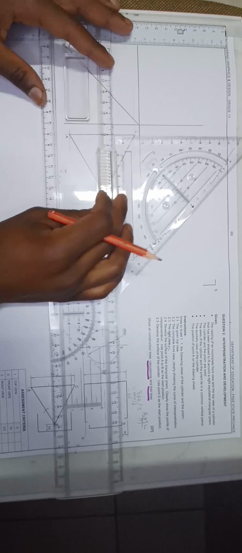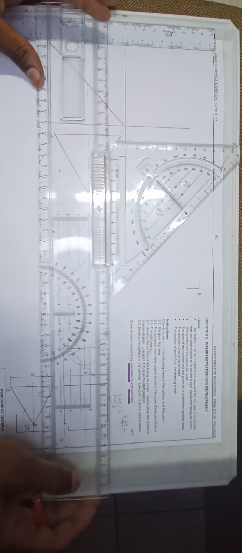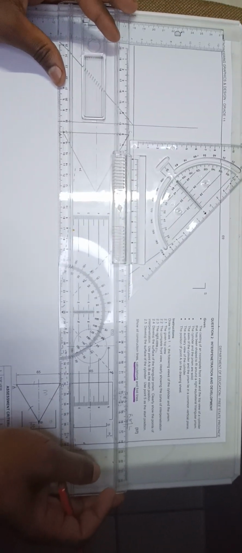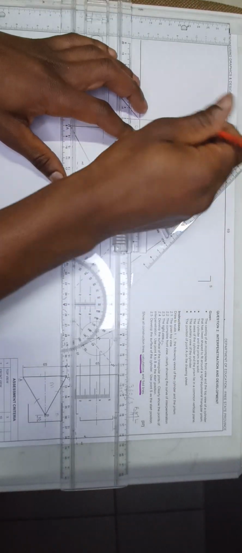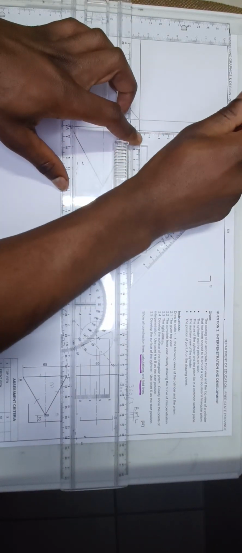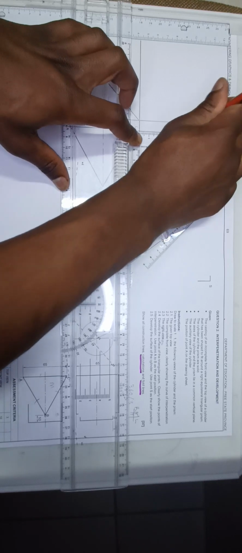Now I will need to get my height for the equilateral triangle from the XY line, which is 65.